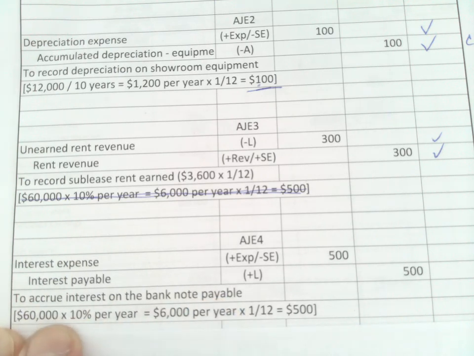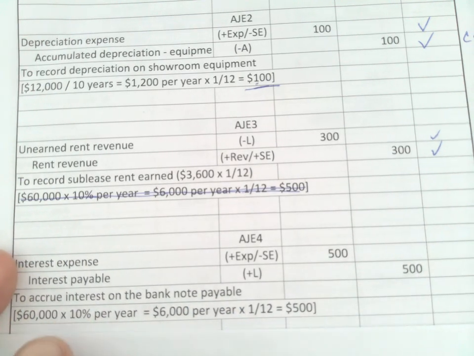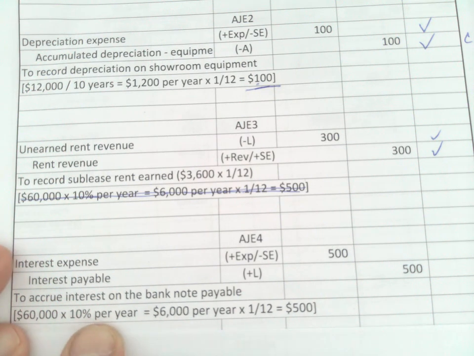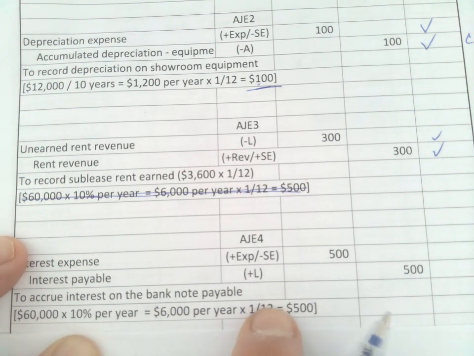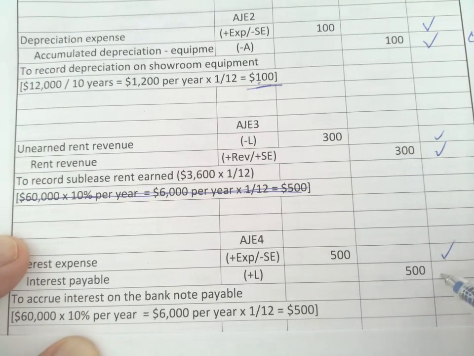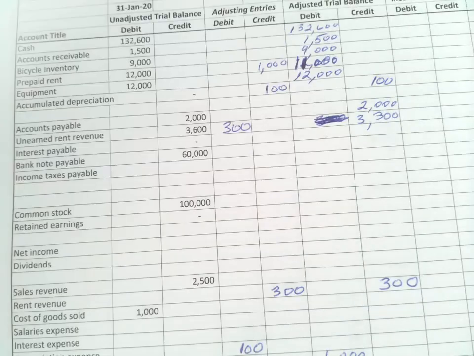As support for the amount, our loan is $60,000 and we pay 10% per year. So that's $6,000 per year, but we've only been through 1/12 of the year, or 1 month. So that's 1/12 times 6,000, or $500. All right, and let's post both of those. I'm going to check it just for convenience.